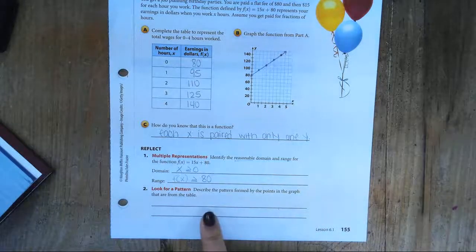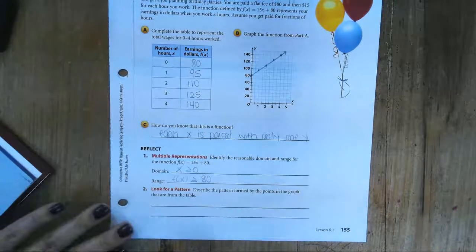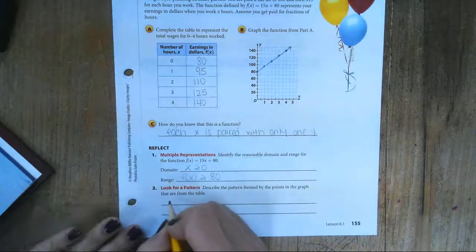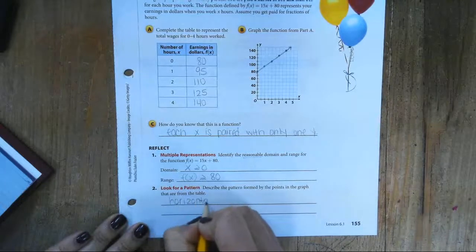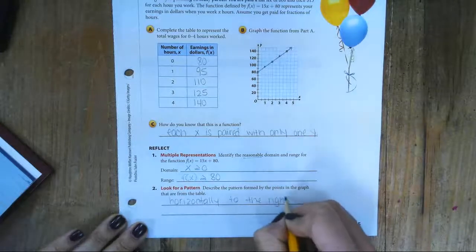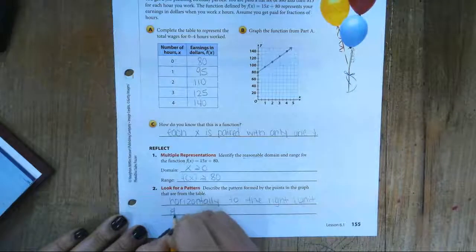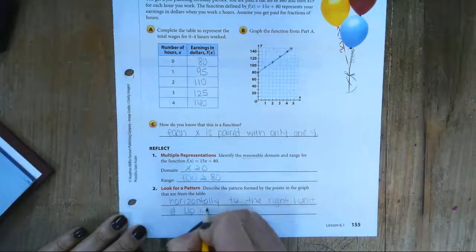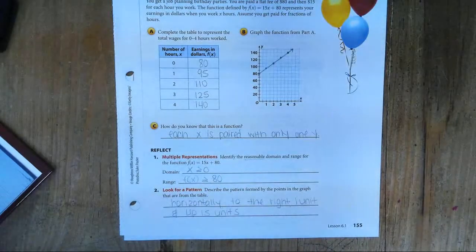So what we're going to write here for our pattern is that it's moving horizontally to the right 1 unit and up 15 units from the previous point. So moves horizontally to the right 1 unit and up 15. Okay, so that's what you would be writing in for this explore activity.